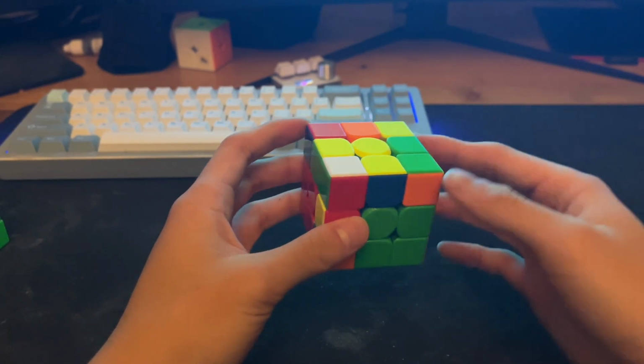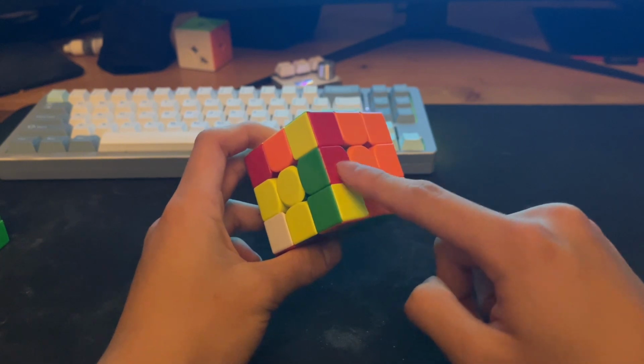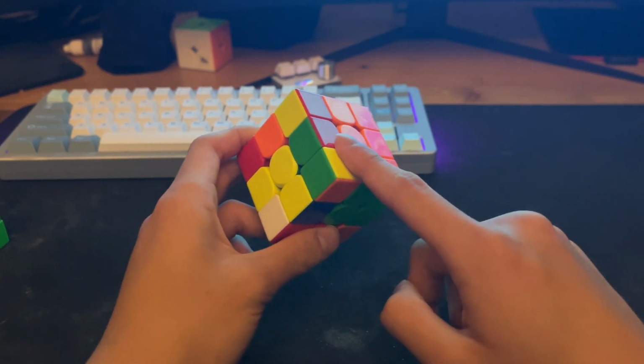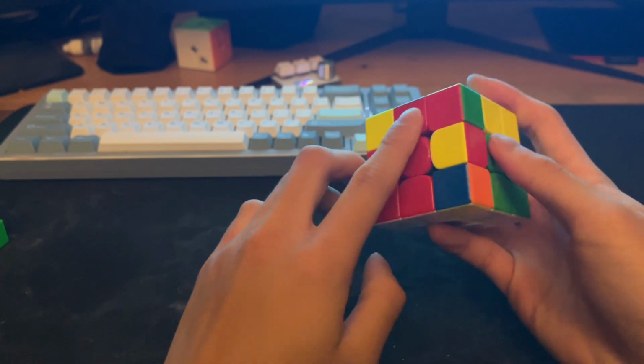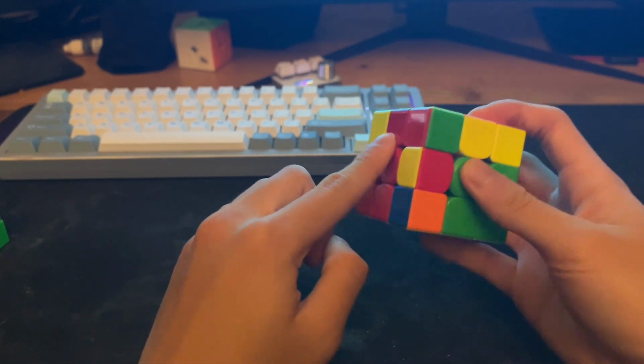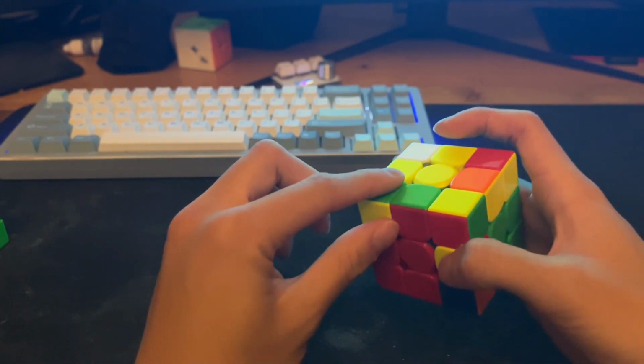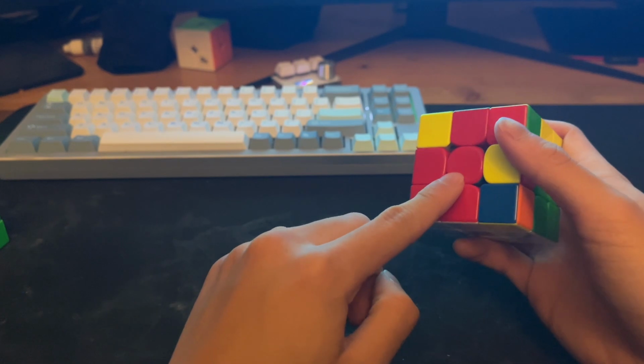So how you want to do this is you want to take note of the color on the side of the edge piece instead of the top. So you want to pair it up with the same color that it's on. So since this edge piece is red, you want to put it next to the red edge.